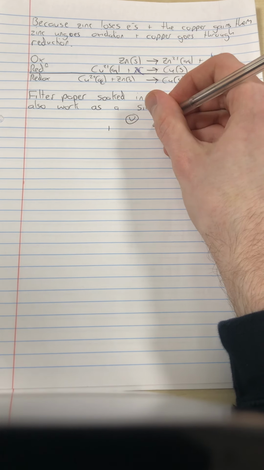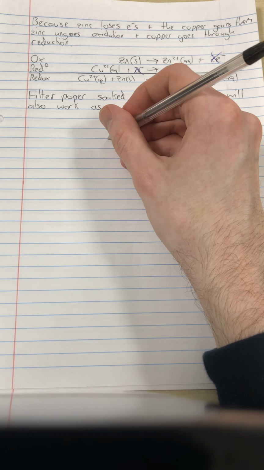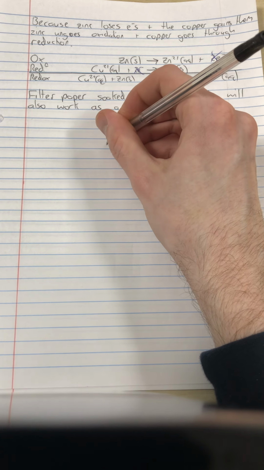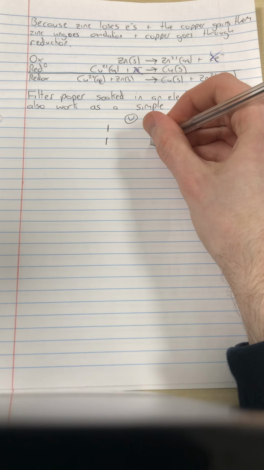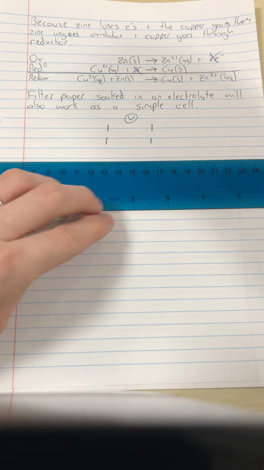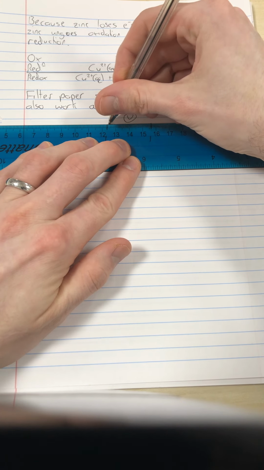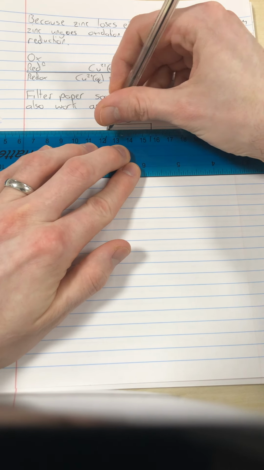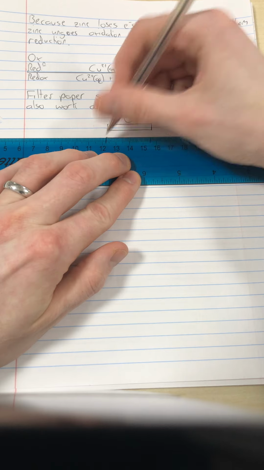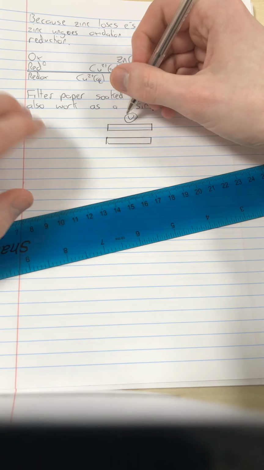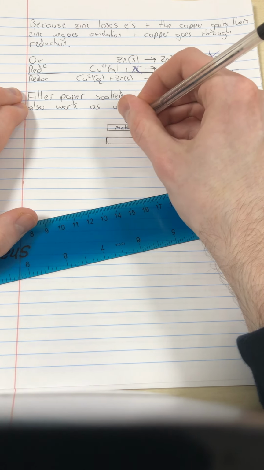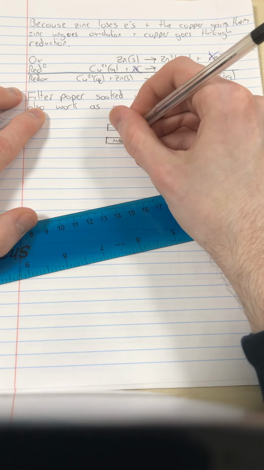Now if I do this very quickly, we've got our voltmeter here. We've got metal 1, and we've got metal 2.